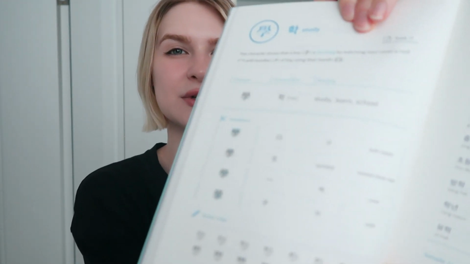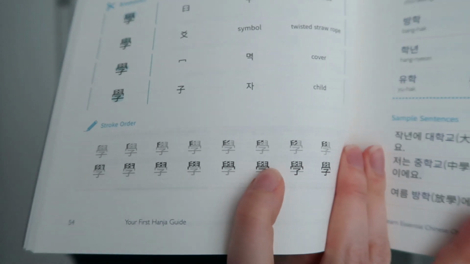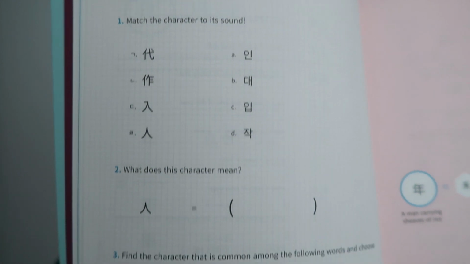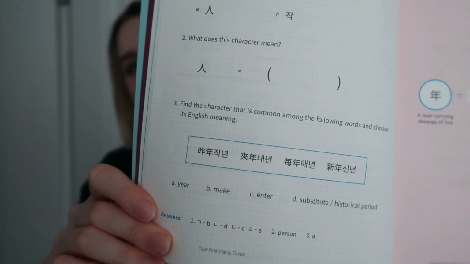So I'm going to go through and do the stroke order, where you basically just have to copy down the Hanja. I'm really glad that they have a guide for you, because trying to freehand these Hanja would be next to impossible for me, I think. I can barely write in Hangul, so that makes my life much easier. And this book actually has a review quiz part, so after you've learned some of the hanja, there's a section where you can go through and review everything that you learned.